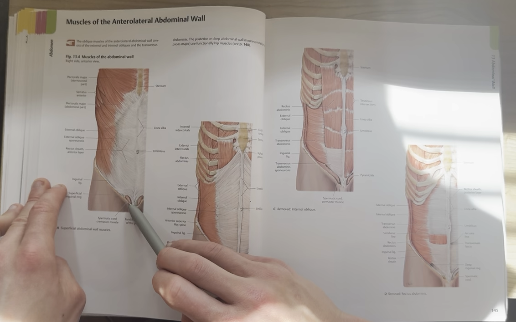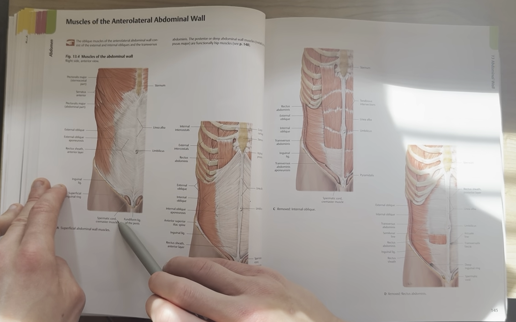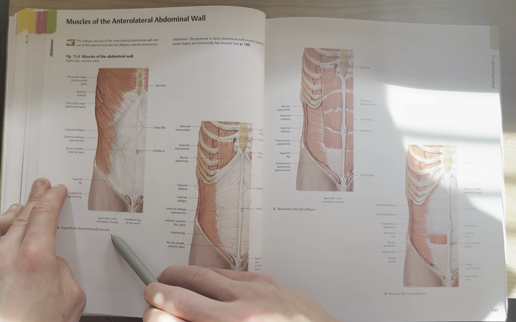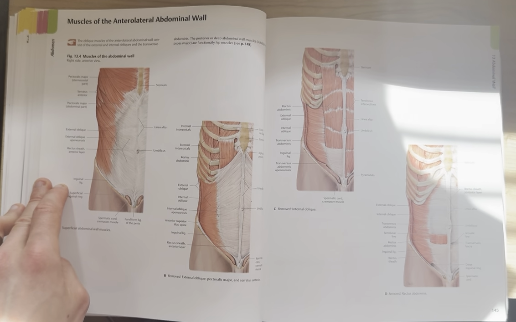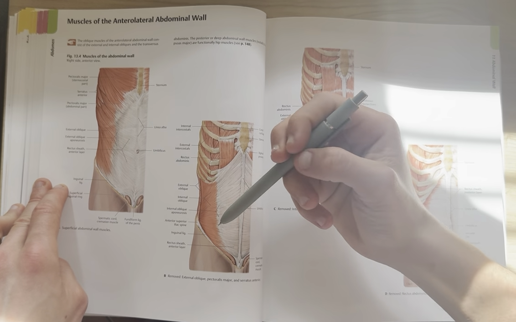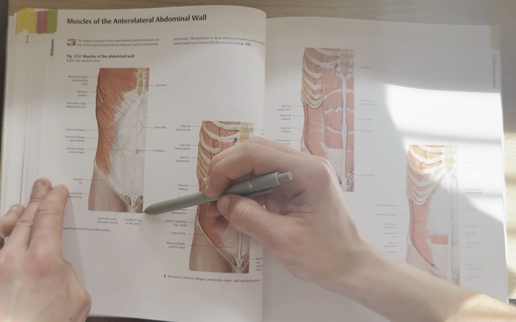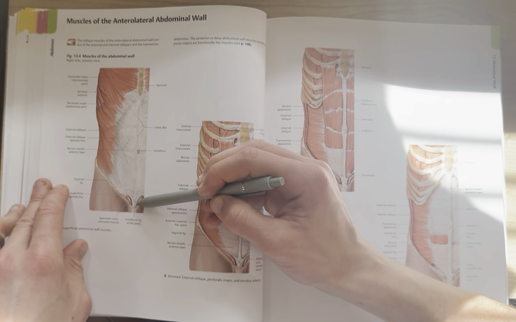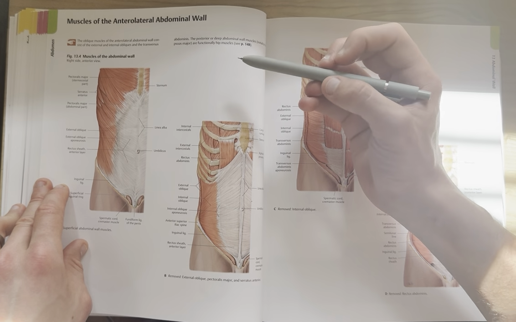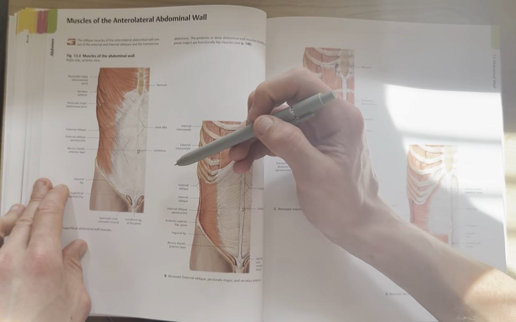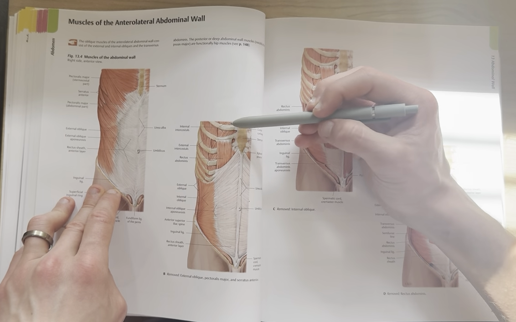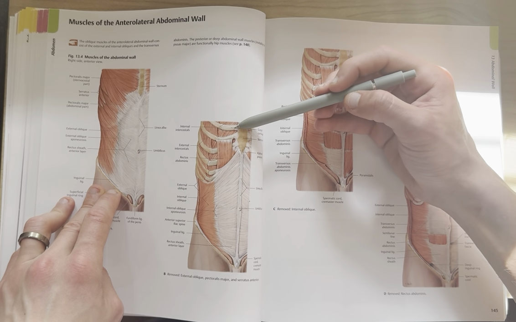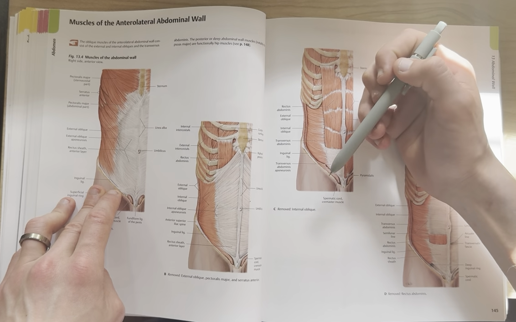Here's the superficial inguinal ring, and then in that ring there's the spermatic cord and the cremaster muscle, which we'll get into more with some of the male genitalia. Here is the fundiform ligament of the penis. Here, linea alba again, umbilicus again. Internal intercostals of the ribs, costal cartilage, the sternum.